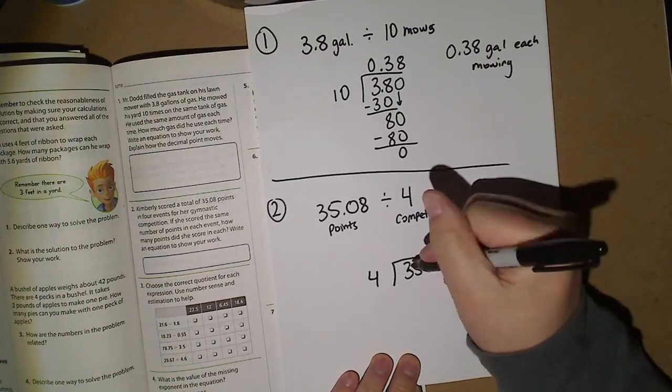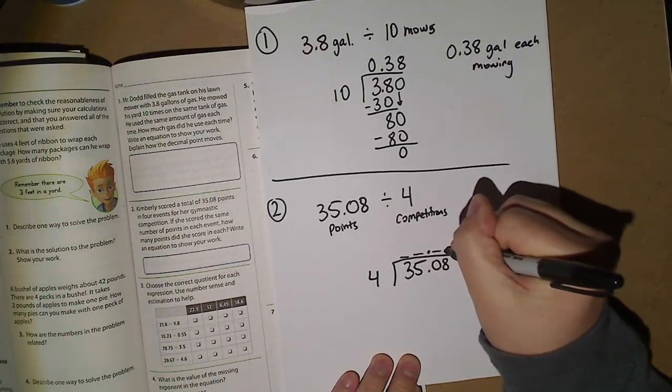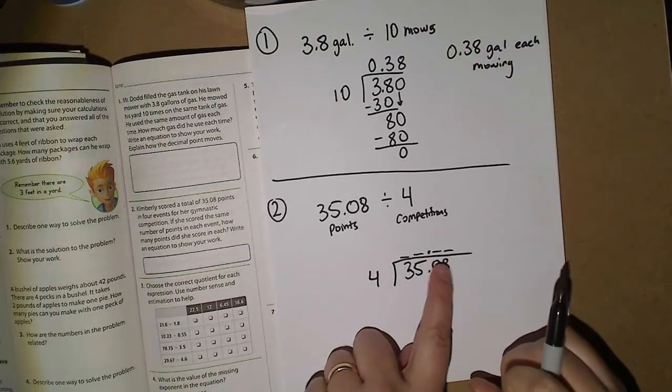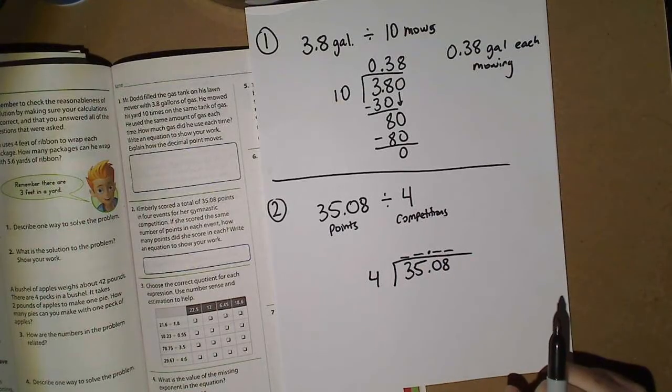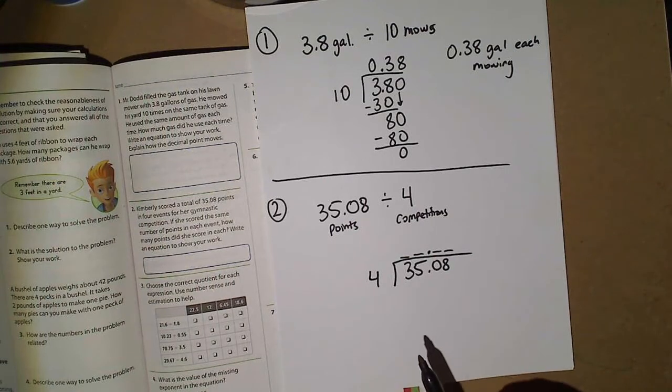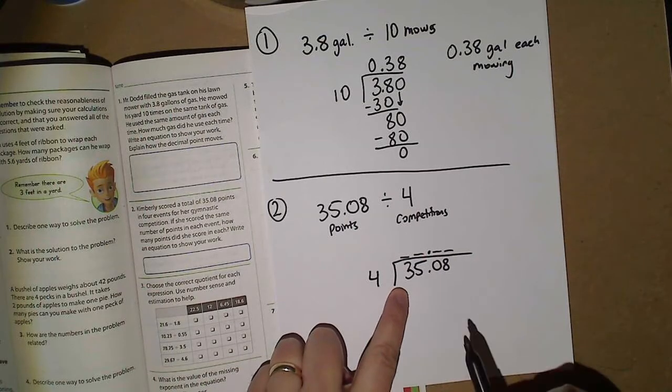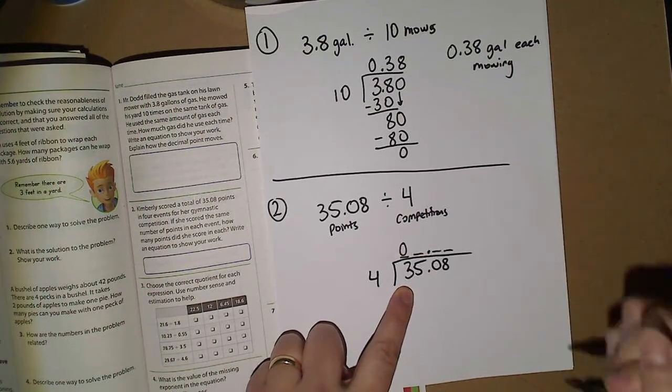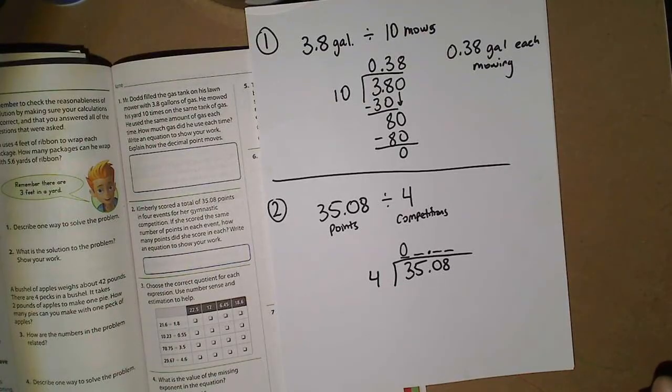Now, I've mentioned this before. It may help you to have some underlines here to know that there are 4 digits or 4 place values. That way we make sure that that decimal goes in the right spot. That's especially helpful if you're somebody that's maybe a little bit sloppier with your work. So, does 4 go into 3? No. I could put a 0 there. I could leave it blank. Either way. Does 4 go into 35?